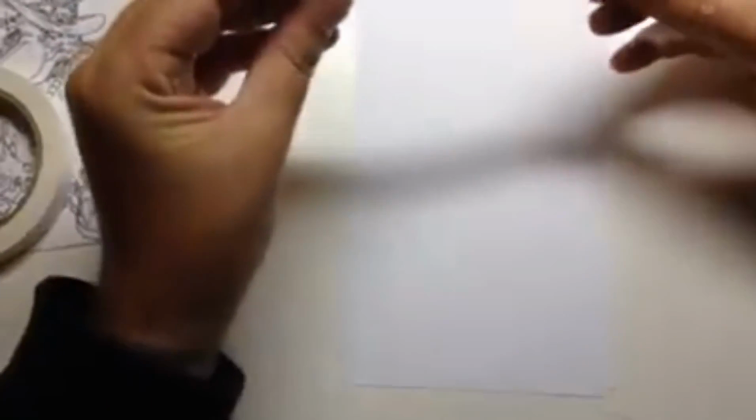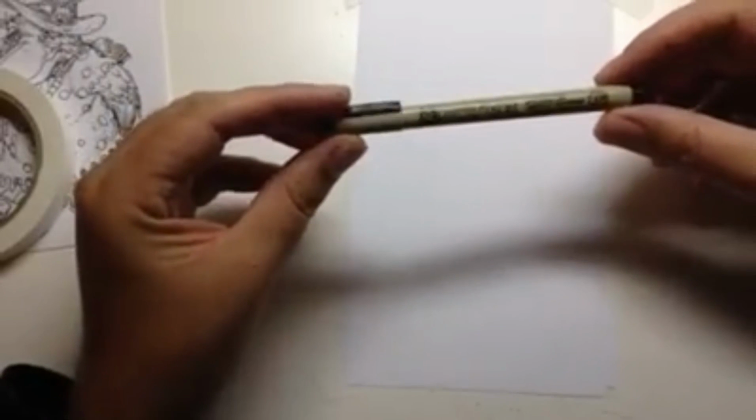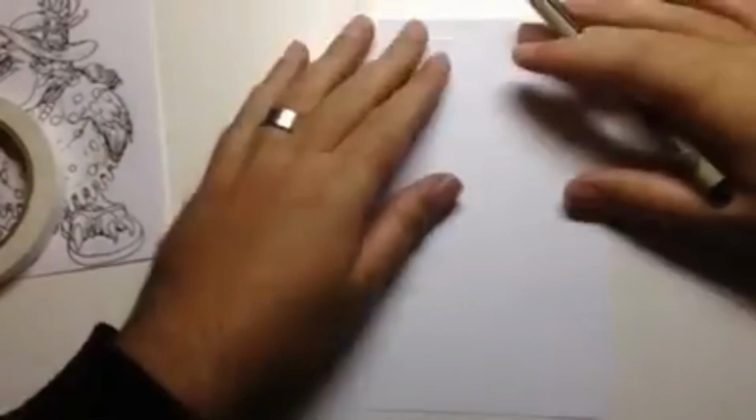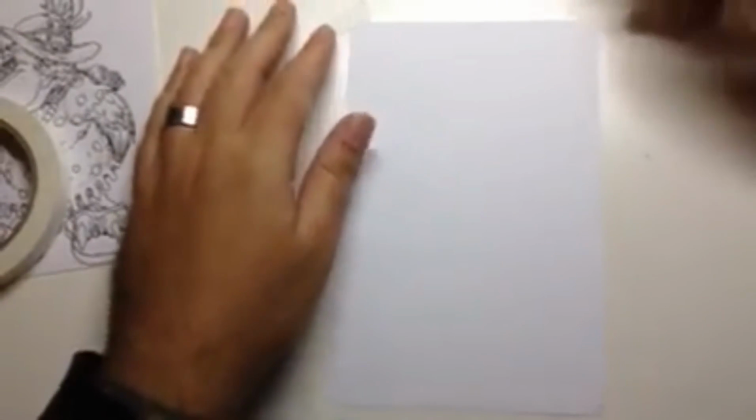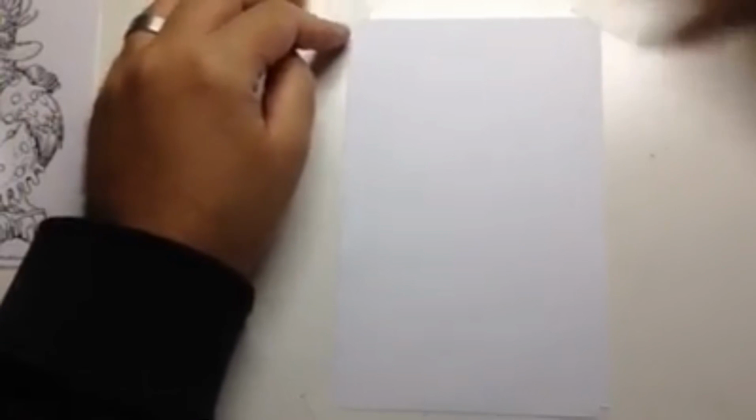I pick a pen. Lately I've been getting into these microns. It's a Pigma Micron, because they give a nice line and it's sort of predictable as far as what's going to happen. Next thing I do is I try to think of something fun to draw. Sometimes it's spontaneous, sometimes it's something I've thought about during the day. Sometimes it's jazz, sometimes it just happens.